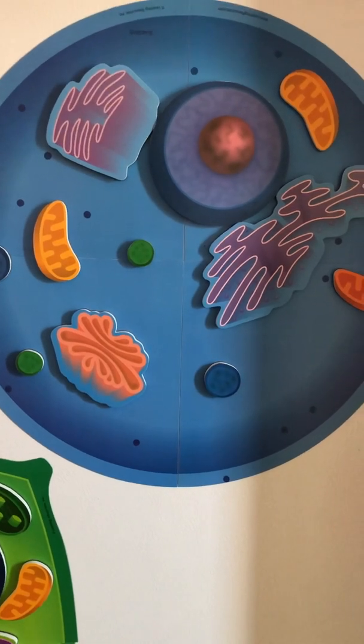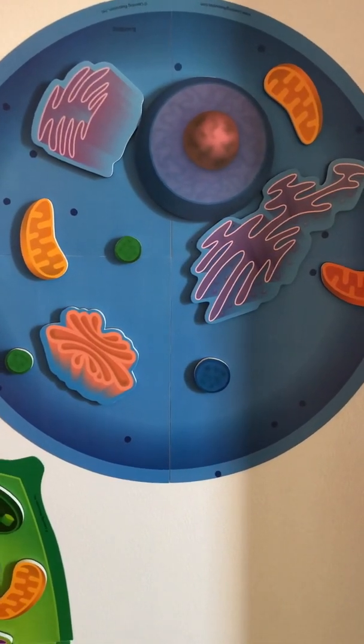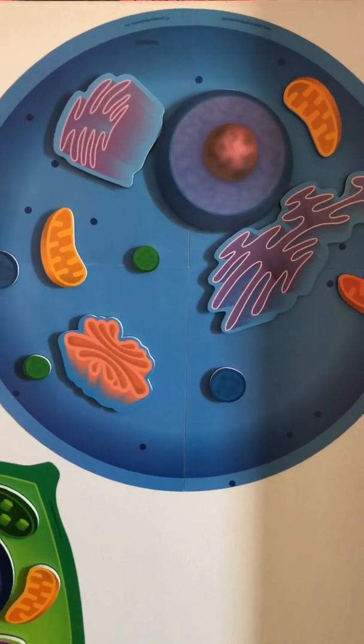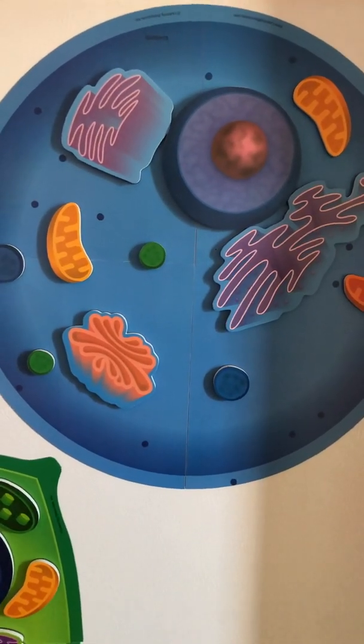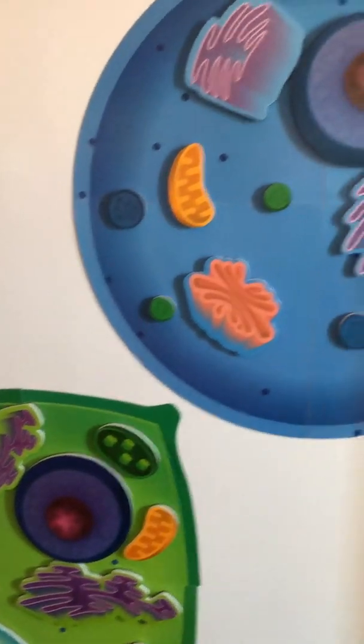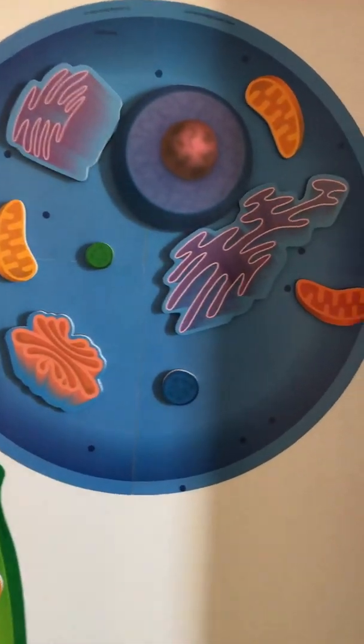Our prokaryotes are bacteria. They don't have a membrane-bound nucleus. Their genetic material just floats freely in the cytoplasm, and they don't have quite as many of these organelles that a typical animal, plant cell, or fungi or protist would have. So let's talk a little bit about the organelles.